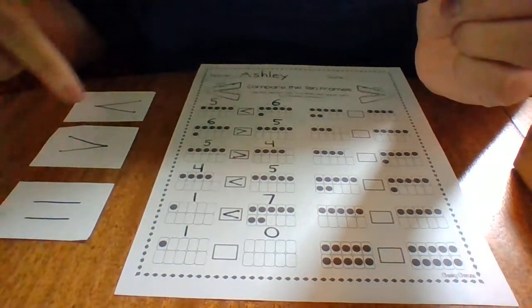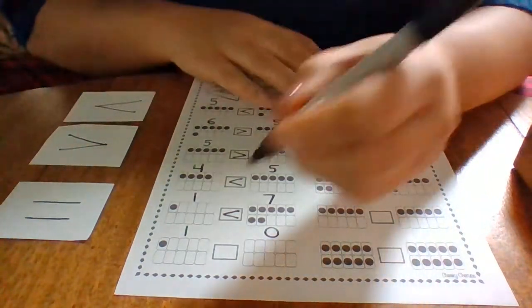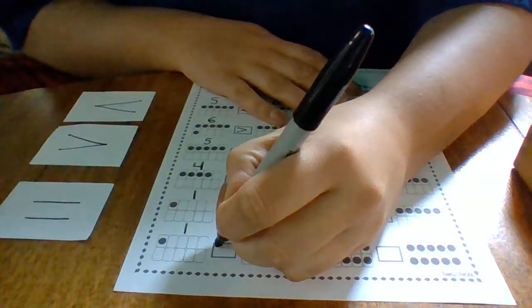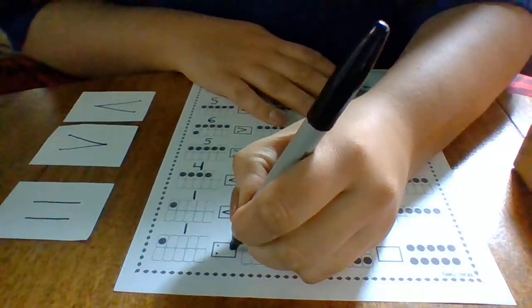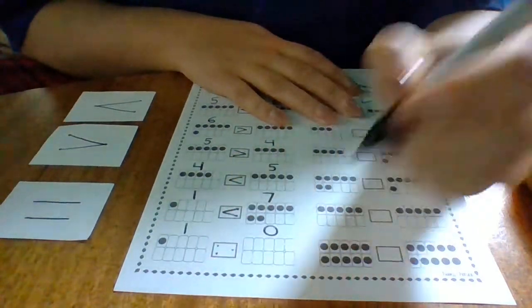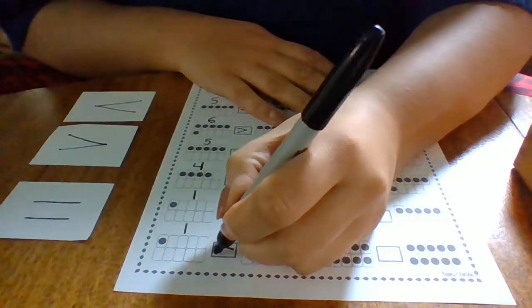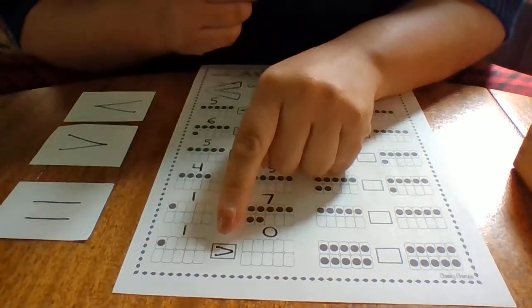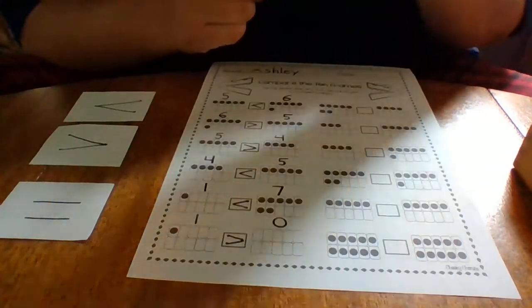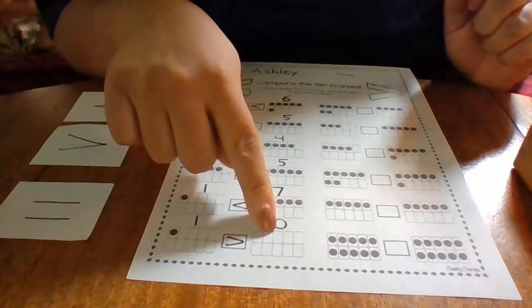Okay, now we have to figure out our sign. We'll put our 2 dots by the greater number and that 1 middle dot by the number that has the least. Then we can draw our lines. This says 1 is greater than 0. Say that with me. 1 is greater than 0.